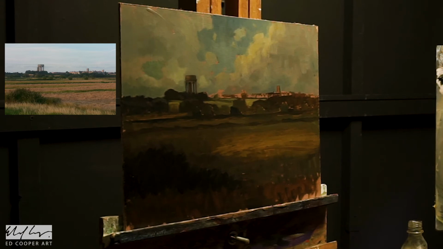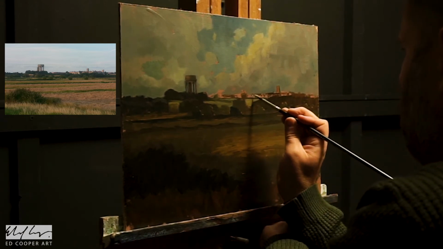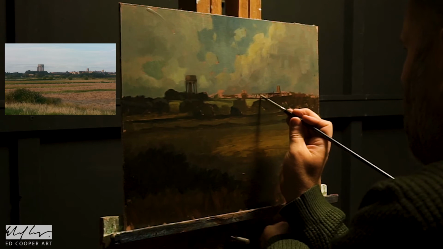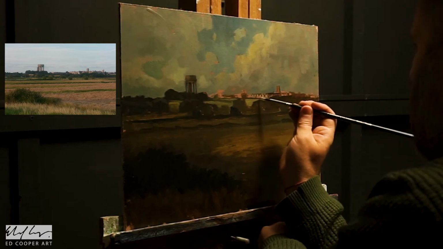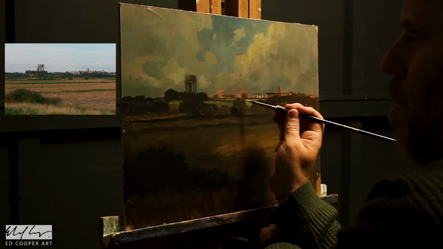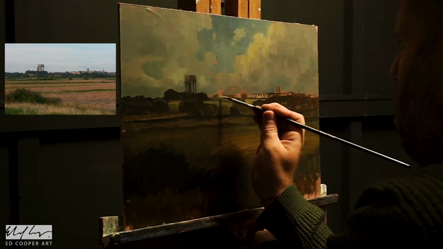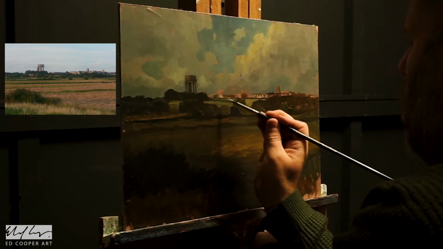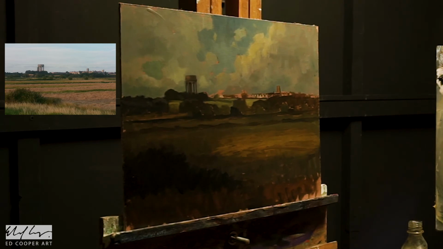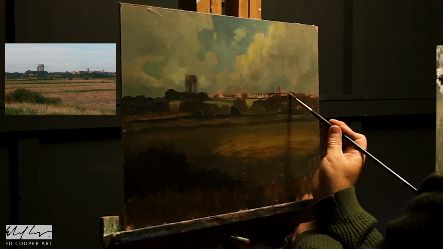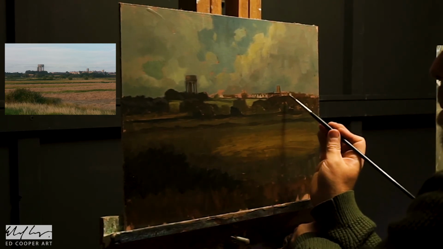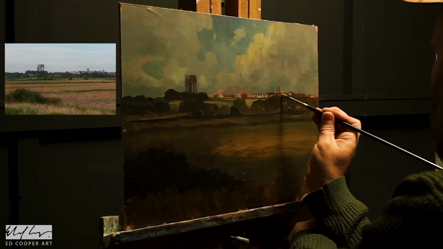Things that help keep the water tower primary: it's a bit bigger, it's definitely dark against light, whereas the church is more of a warm against cool. And the big yellow highlight on that cloud is actually a diagonal that's pointing towards the water tower.